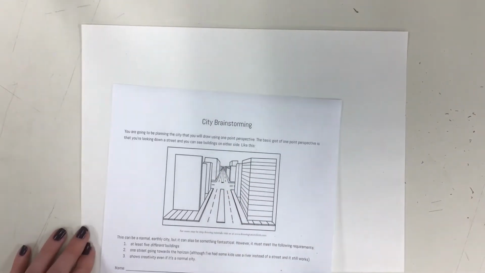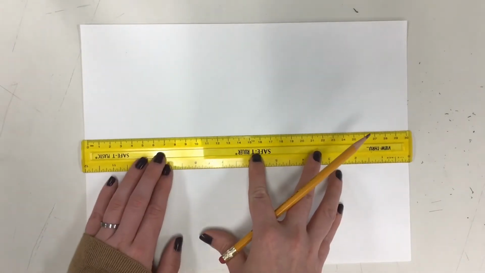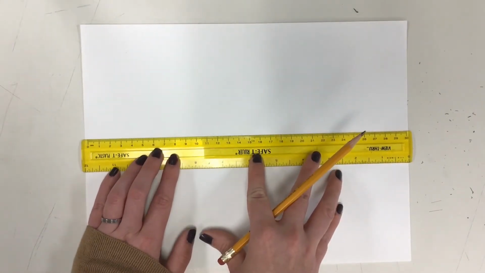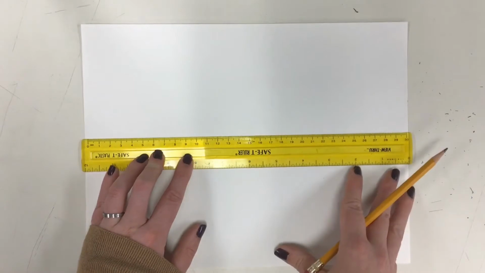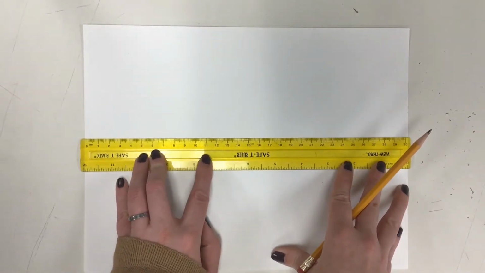So let's get started so I can kind of show you some stuff, and I think it'll make more sense. So the first thing you need to do is put in your horizon line. The horizon line is the line that separates the ground from the sky. So you can put it anywhere. You can put it higher or lower. I'm going to go somewhere near-ish the center.